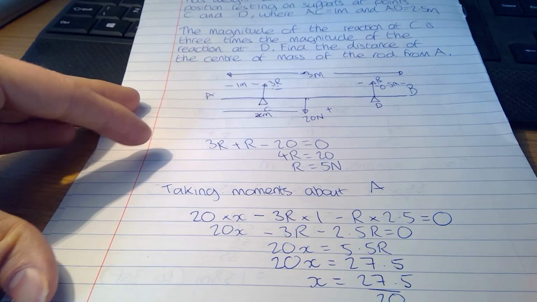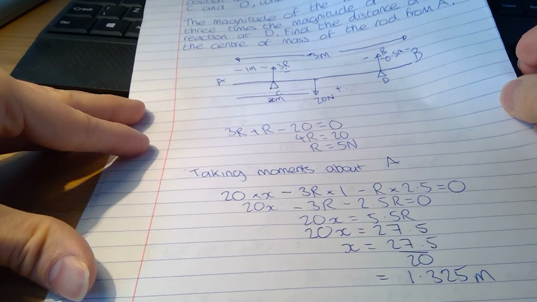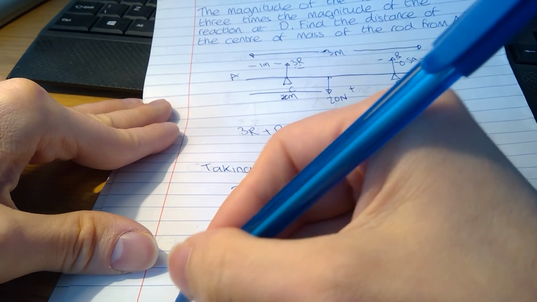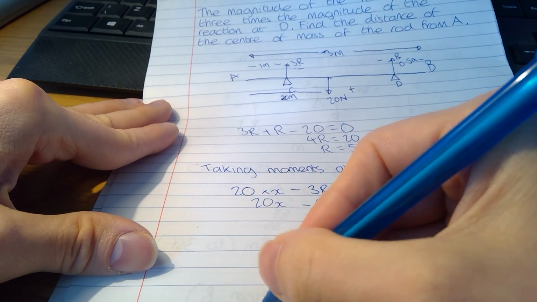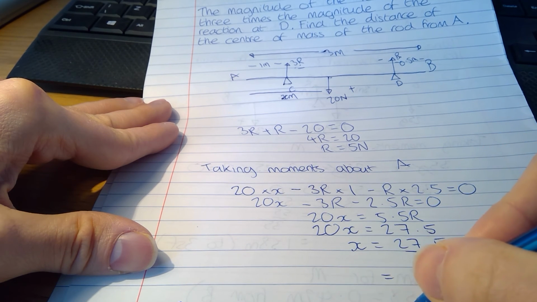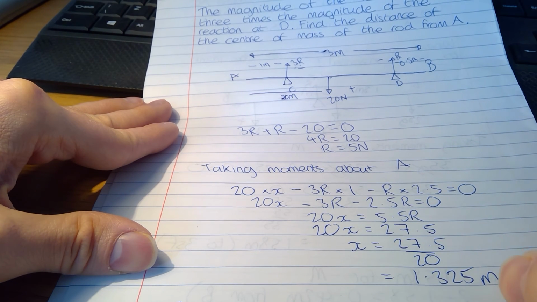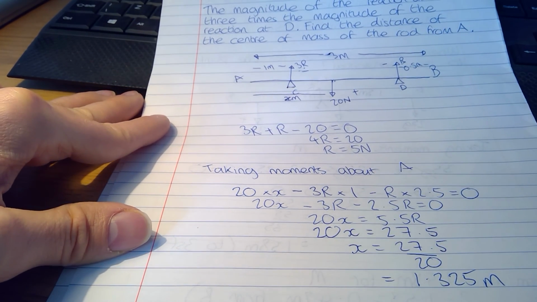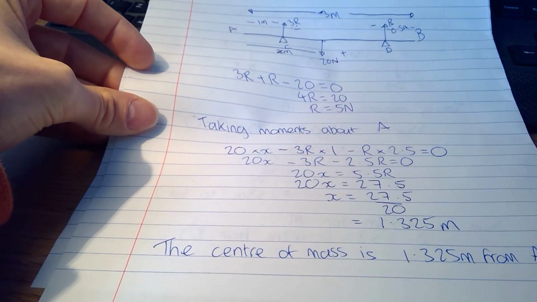That's kind of it really, because the question was wanting us to find the distance of the centre of mass from A. But just to make it really clear about what we've actually worked out, let's just finish the question by saying the centre of mass is 1.325 meters from A. Just to spell it out really clearly for anyone who's marking the work.